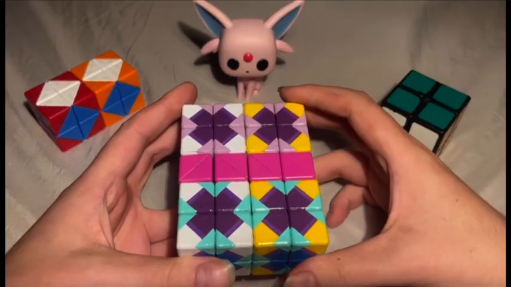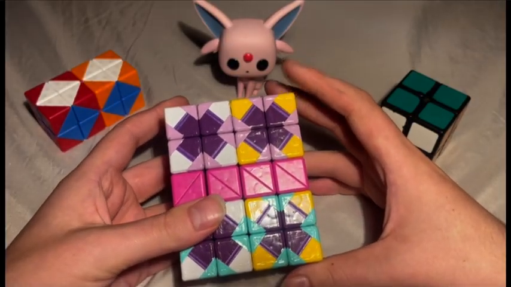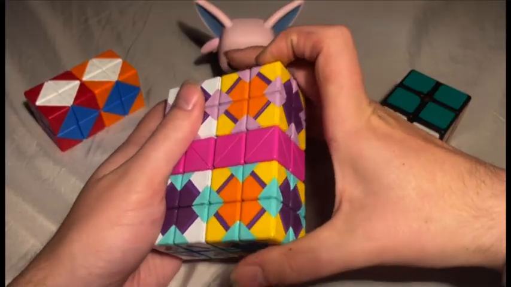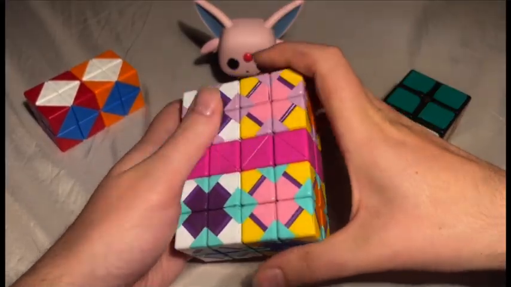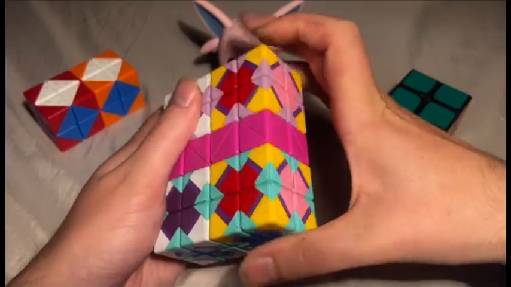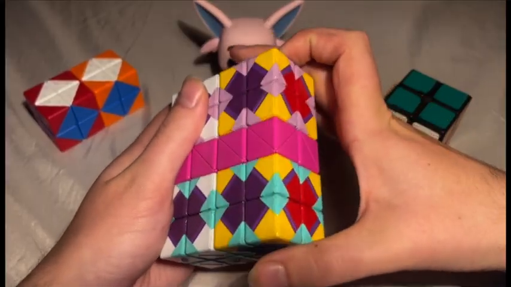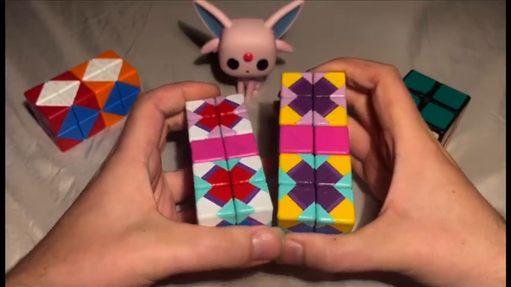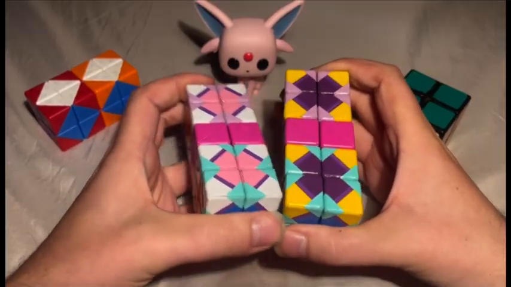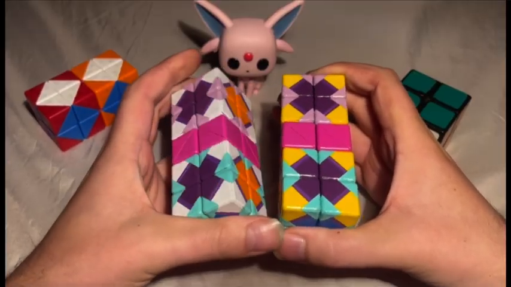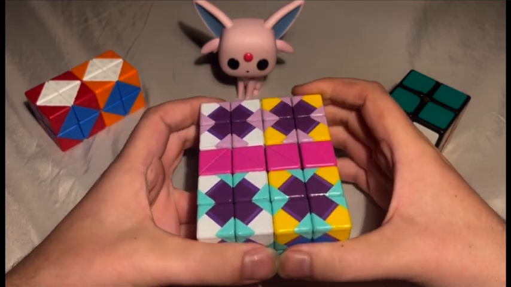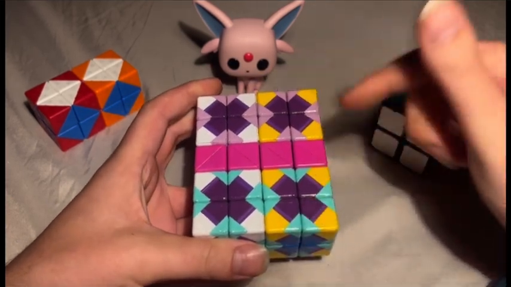back side, you could do stuff like this, moves like that, and the same thing here, moves like that. You can also take this off, moving things into the middle.